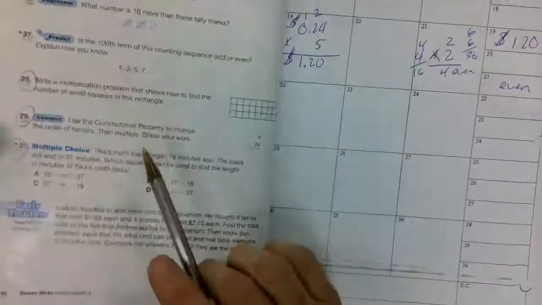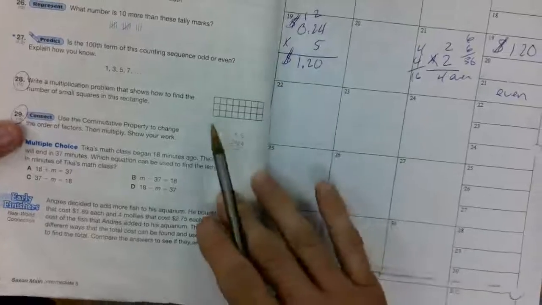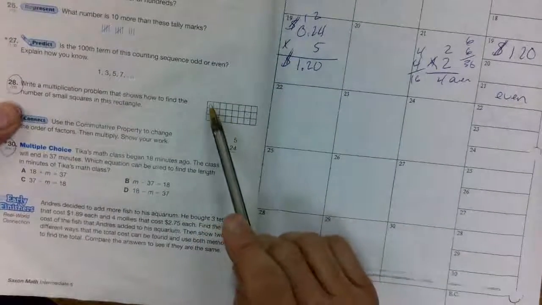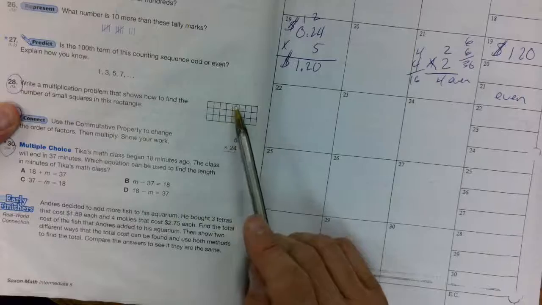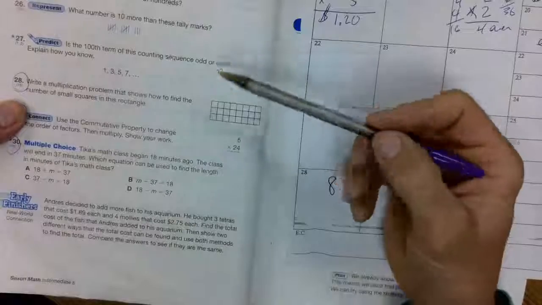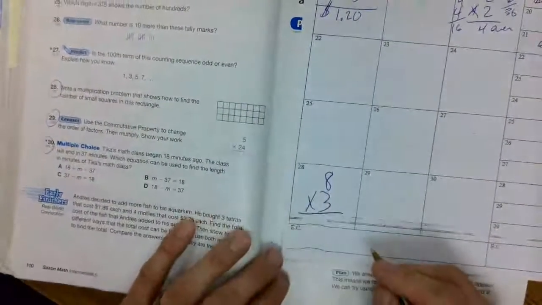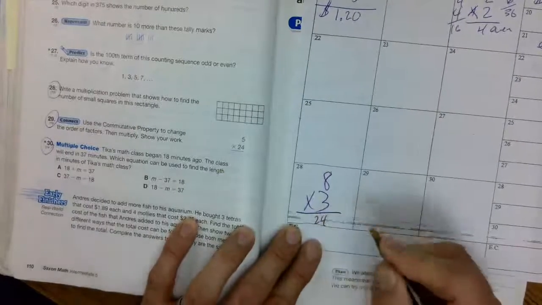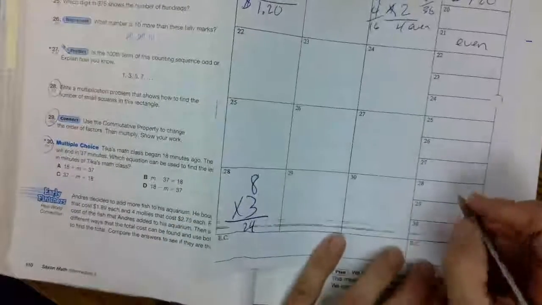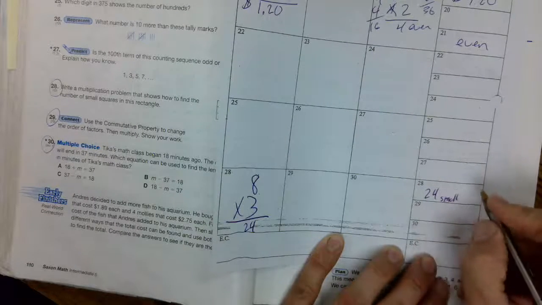I got just a couple more on the backside. 28, 29, and 30 I'd like to do with you as well. The last 3. It says write a multiplication problem that shows how to find the number of small squares in this rectangle. Now this is that array. Fancy term just for a picture. Let's count going across first. 1, 2, 3, 4, 5, 6, 7, 8. And let's count going down. 1, 2, 3. 3 groups of 8. And obviously the answer is 24. And we should have a label for that one. 24 small squares.